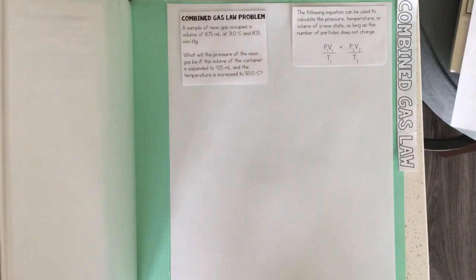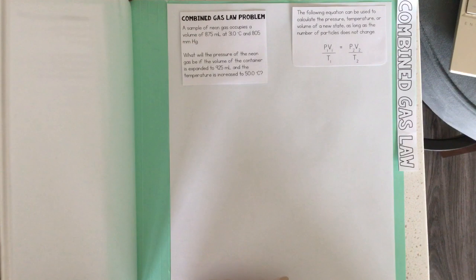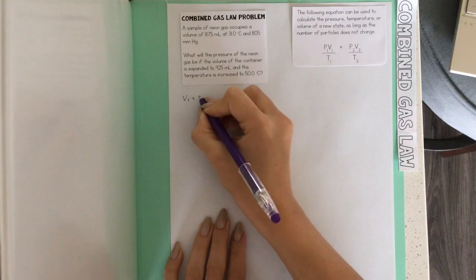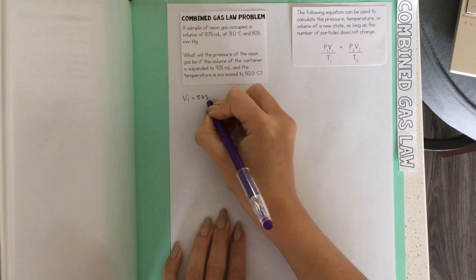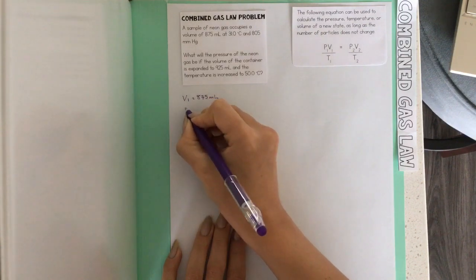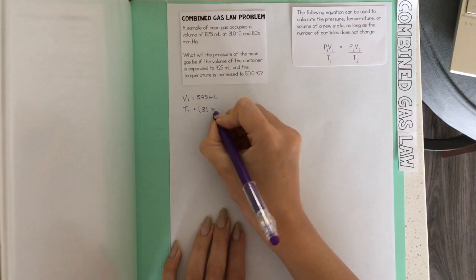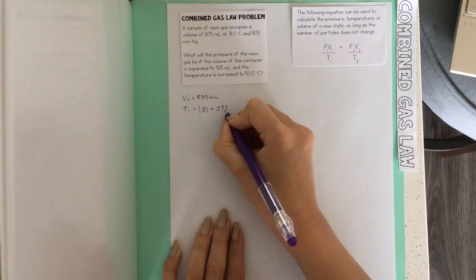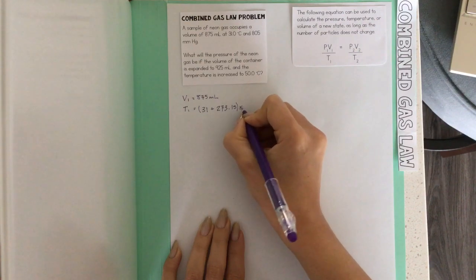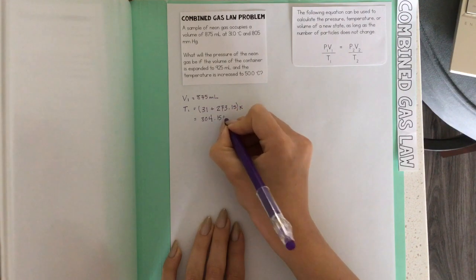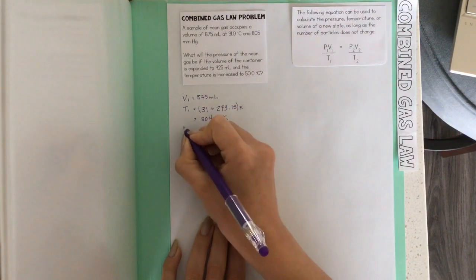So we can't use Boyle's law or Charles's law or Gay-Lussac's law because we have both volume and temperature changing. First thing I'm going to do is write down the information that we know. So we have an initial volume, we have an initial temperature, we have to change that to Kelvin, and that is 304.15 Kelvin. And we have a pressure.